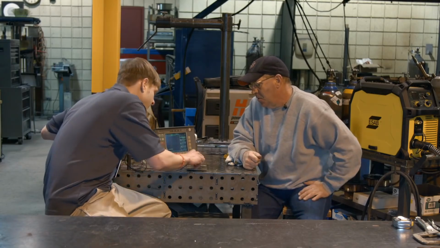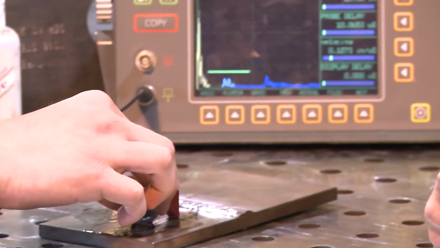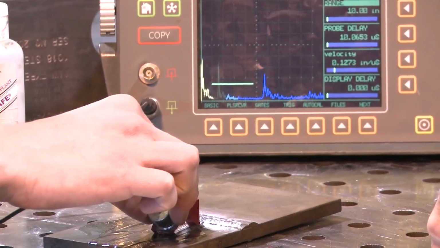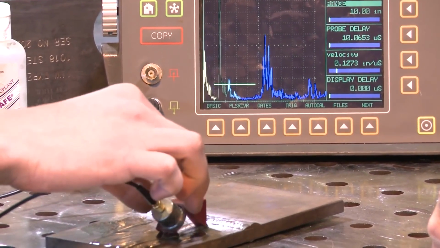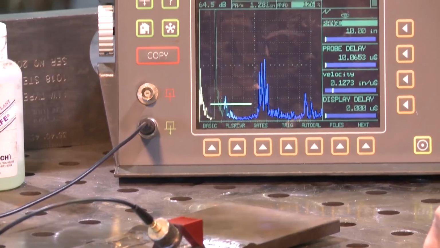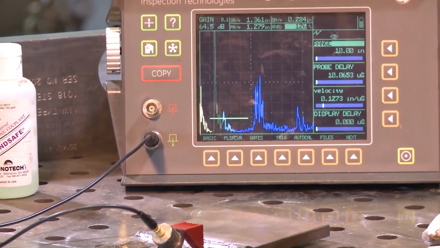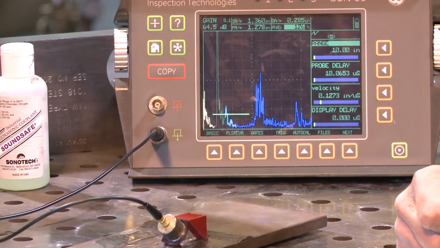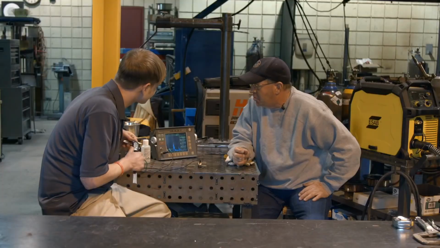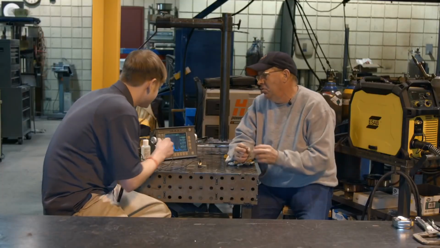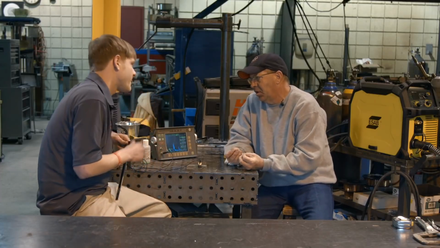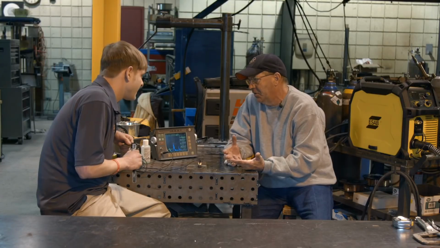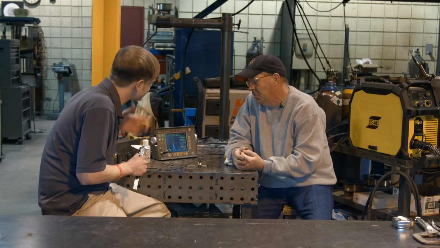Cool. So let me come back down and try and find that again. Raster scanning, bingo. And judging by the shape of that signal, we can tell that that's something that's very sharp, very crisp. You can determine what type of inclusion or discontinuity or defect it is, judging by the way that the sound returns.